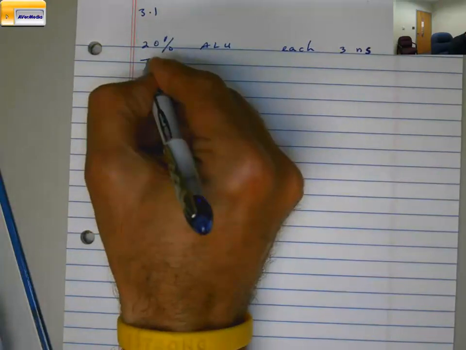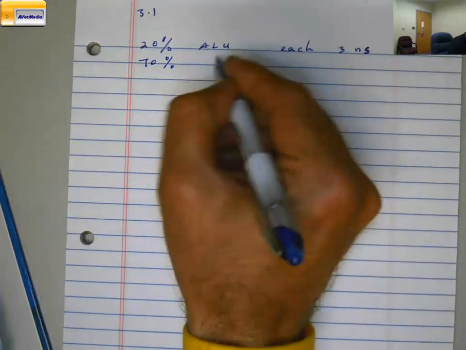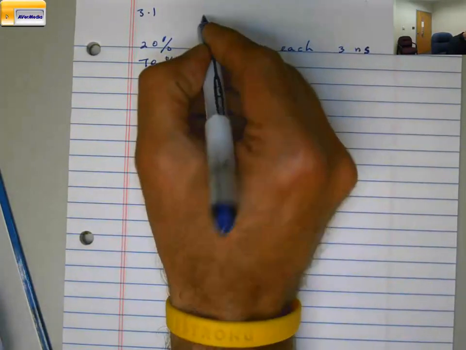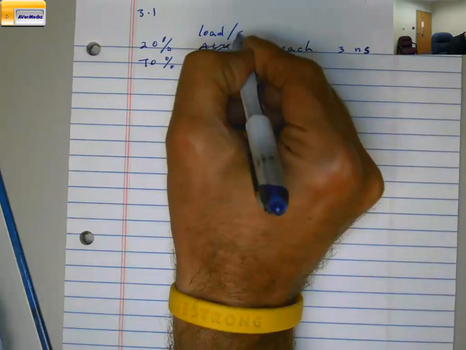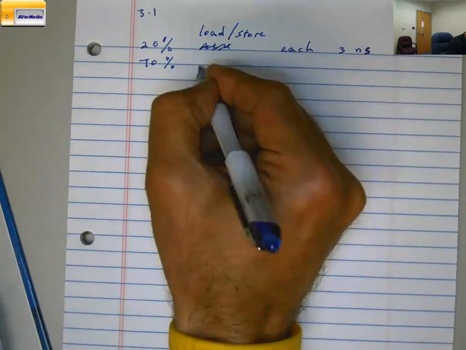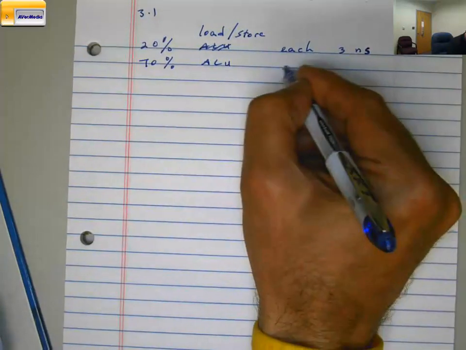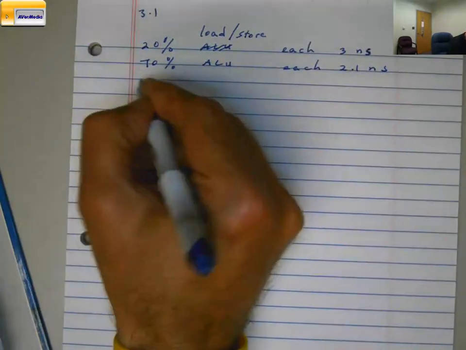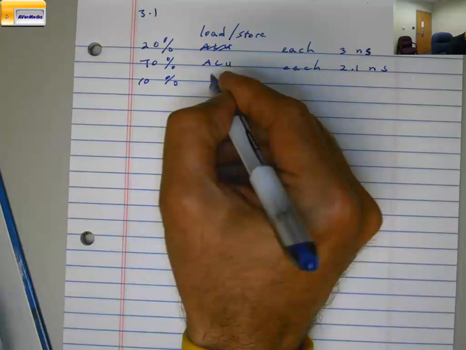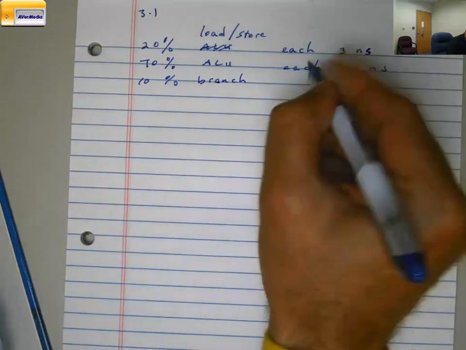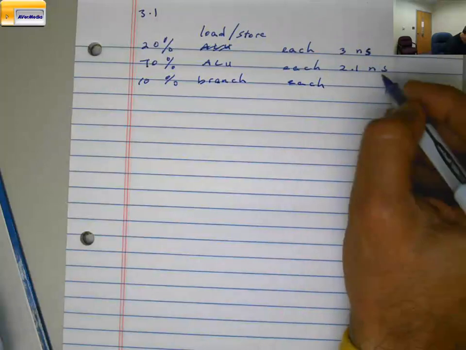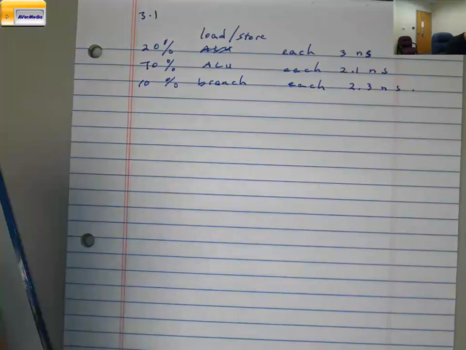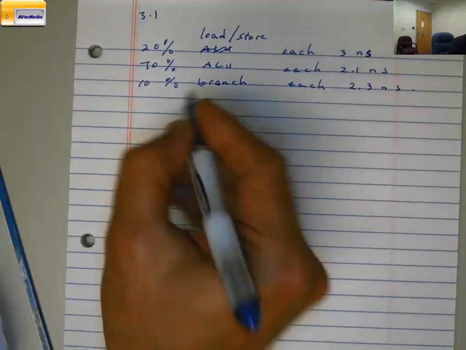Then 70% of the instructions within that program are ALU instructions, and each takes about 2.1 nanoseconds. And then 10% are branch instructions. Each will take 2.3 nanoseconds. Okay? The question is, if the clock period is 500 picoseconds, calculate the CPI.